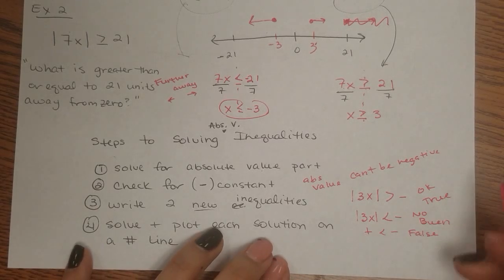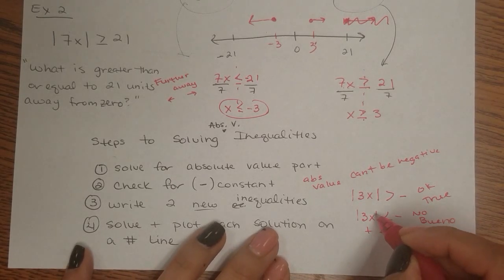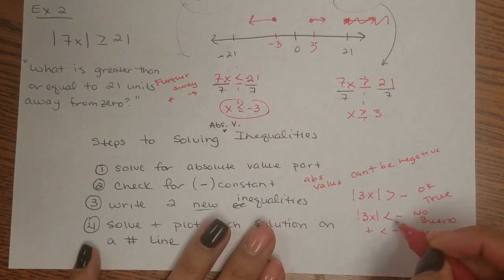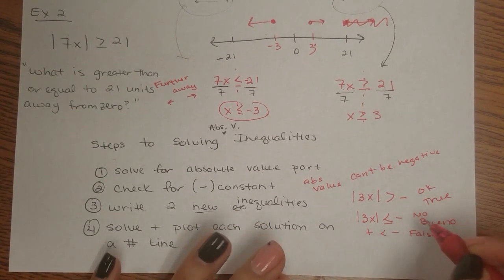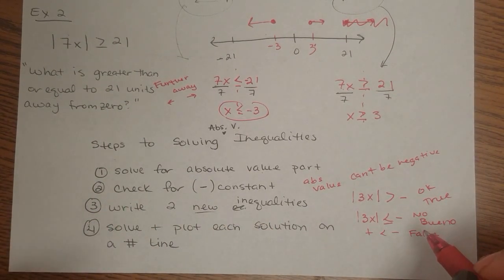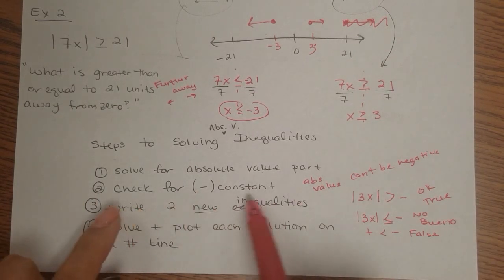So that's what you need to look for. You can't have any false statements here. You can't have an absolute value less than a negative. You can't have an absolute value equal to a negative. That's just, by definition, the absolute value is going to be positive. So you have to check for that.